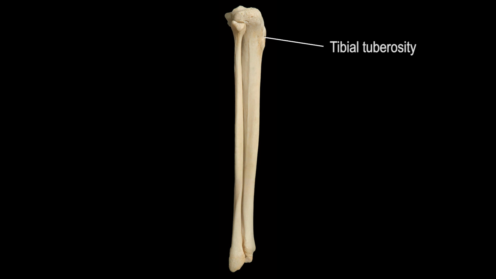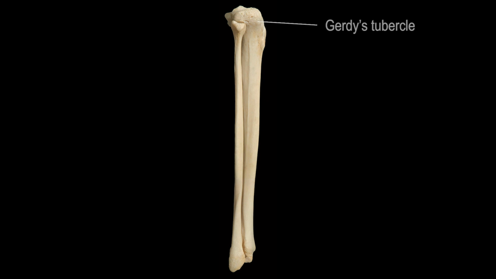Along here, we can see the tibial tuberosity, which is the distal attachment for the quadriceps femoris musculature. Here on the proximal, lateral, anterior tibia, we have Gerdy's tubercle, which is the distal attachment for the iliotibial band. The shaft, or we can say body of the tibia, comes down distally.